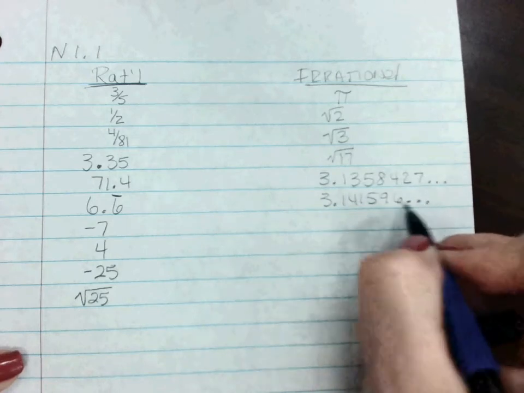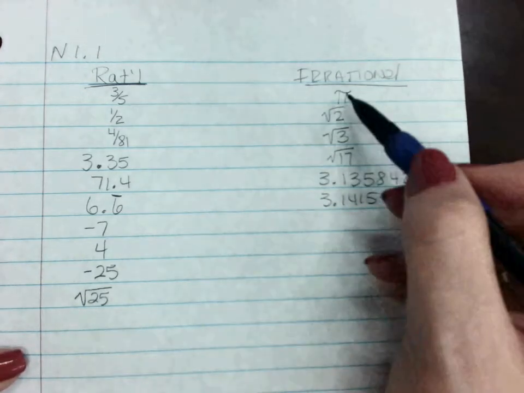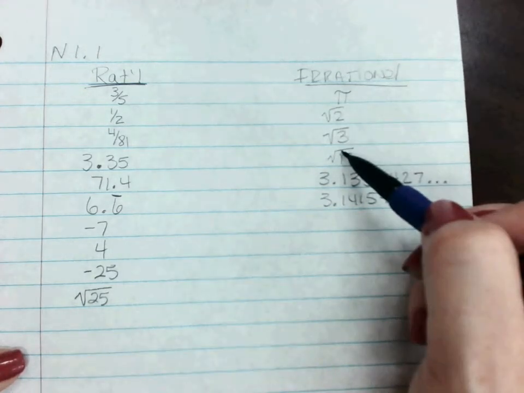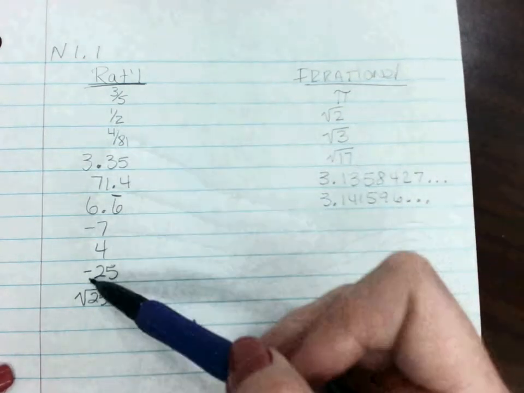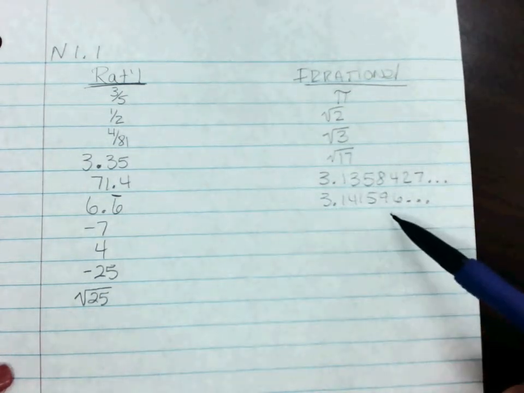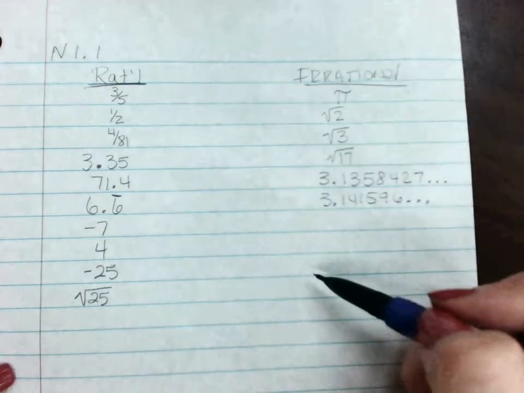The actual pi, 3.141596, would continue on. So you can come up with a bunch of square roots that are not perfect squares, and then a bunch of things like this. Again, if you did 15 of each, that would be your set of 30.